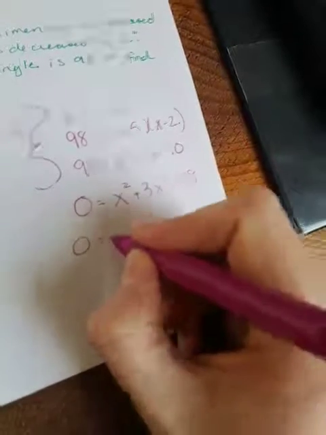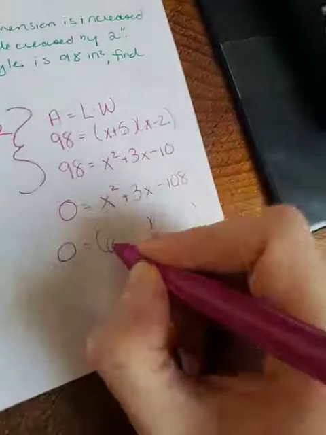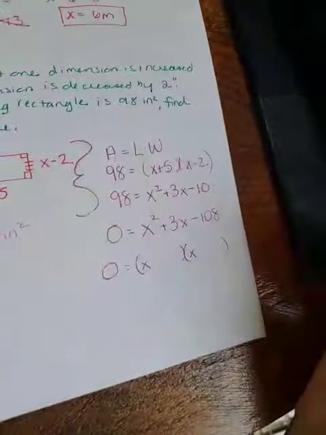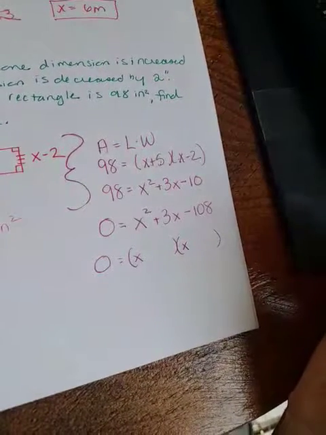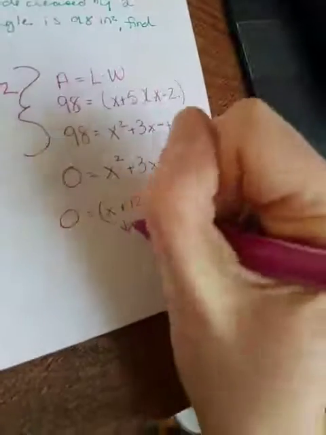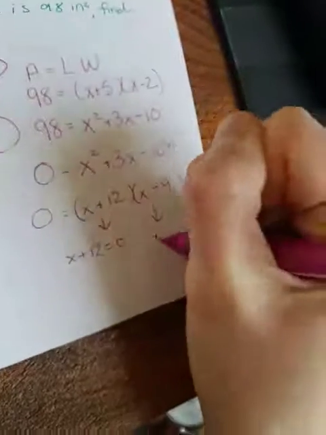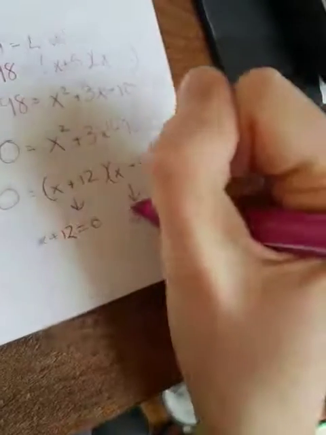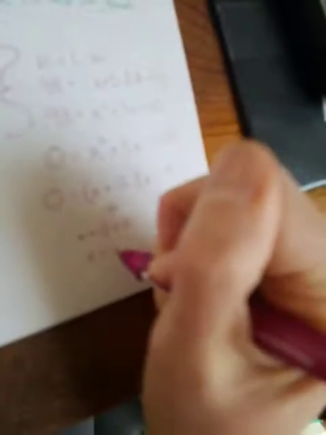This does factor, and I think that's quicker than quadratic formula or completing the square. I'm looking for two numbers that multiply to negative 108 and add to 3. And those two numbers are positive 12 and negative 9. Again, using the zero product property, you take each piece, set it equal to 0, and solve for X. Whoops, I did that one in my head, sorry. X minus 9, so I get X equals 9 and X equals negative 12.